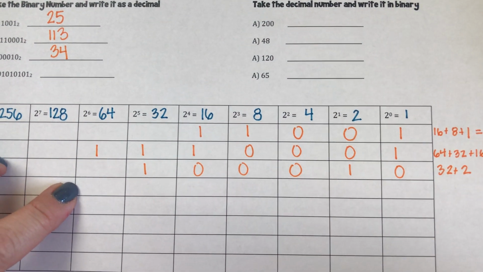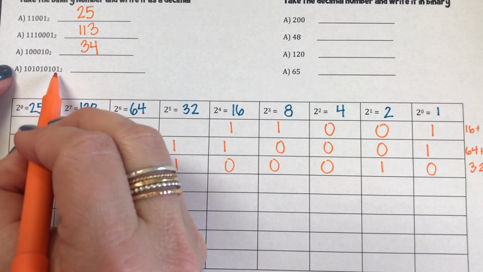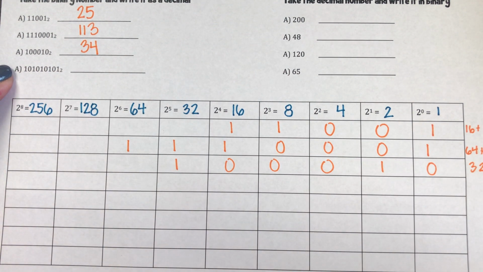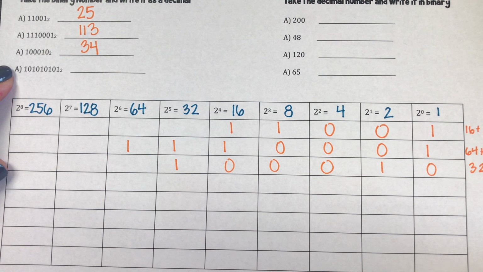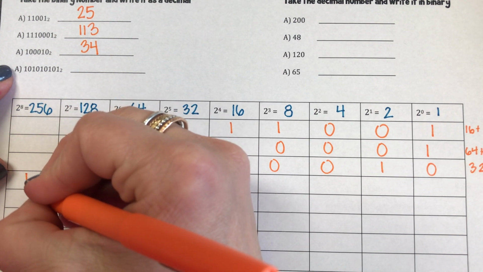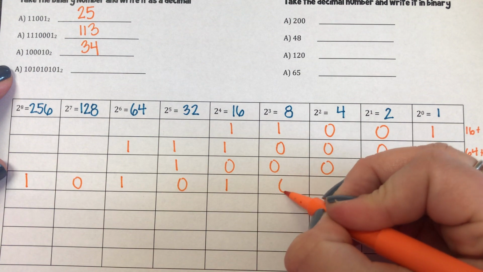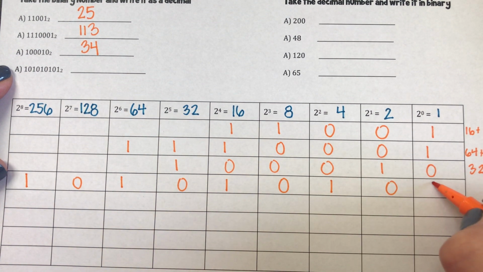So on your own paper, why don't you fill in this binary code? It's 1, 2, 3, 4, 5, 6, 7, 8, 9 digits. Okay, so fill it in, see if you can add it up, and then come back and we'll check your answer. Okay, what you should have filled in is 1, 0, 1, 0, 1, 0, 1, 0, 1.